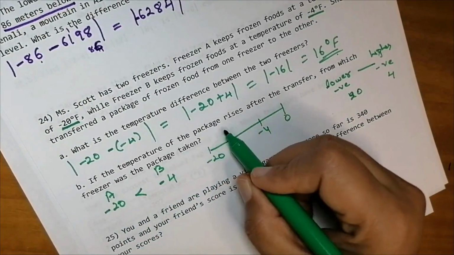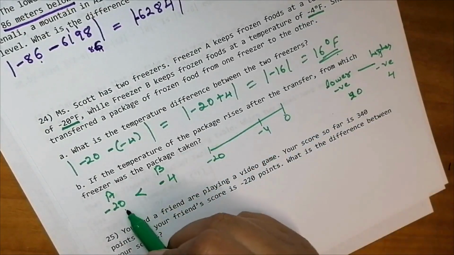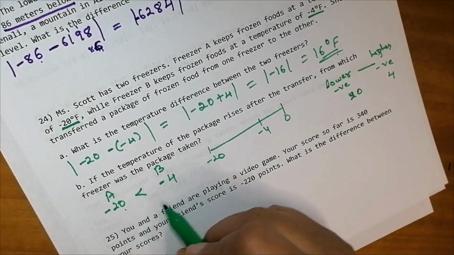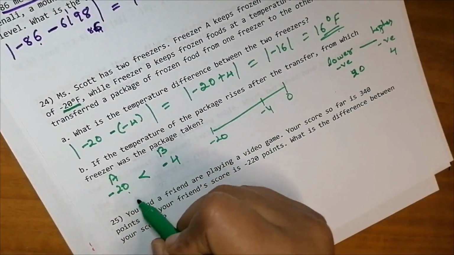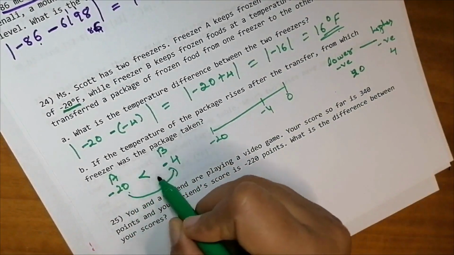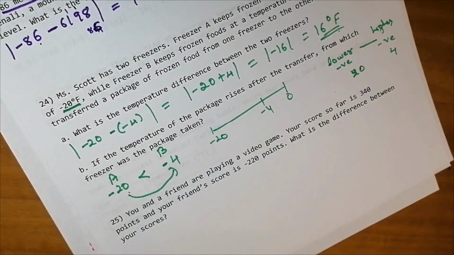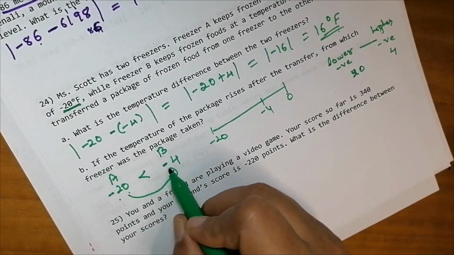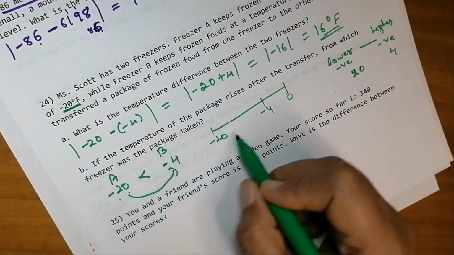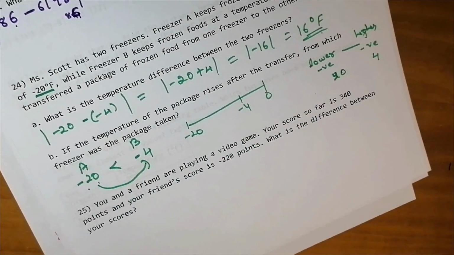So it says the temperature of the package rises. It is rising, okay? Higher value, right? From which freezer was the package taken? So we know it went from A to B. The temperature is rising now. It was minus 20, it has come to minus 4. Okay, so this is how you solve this one.